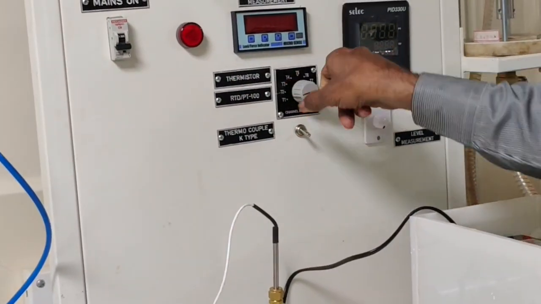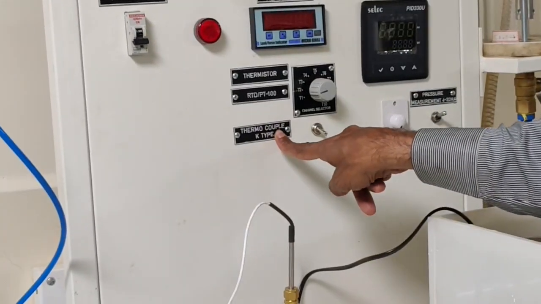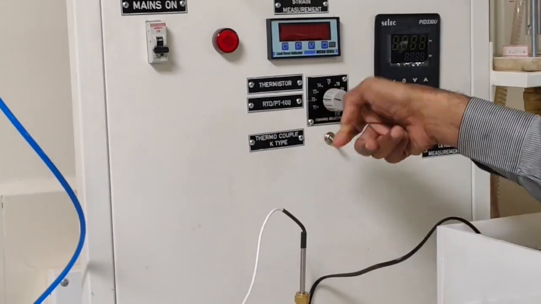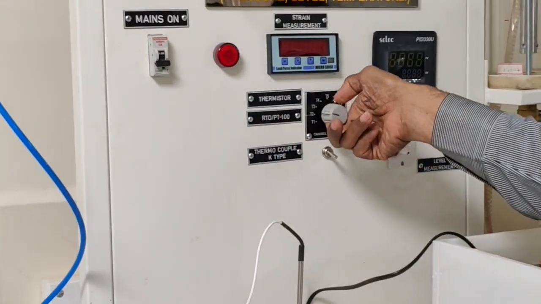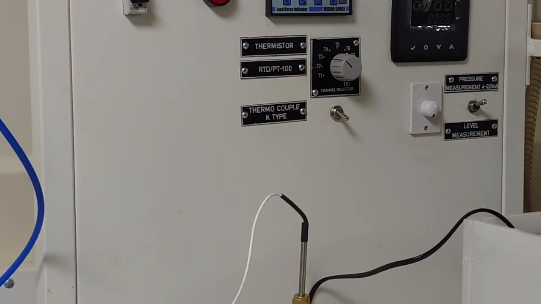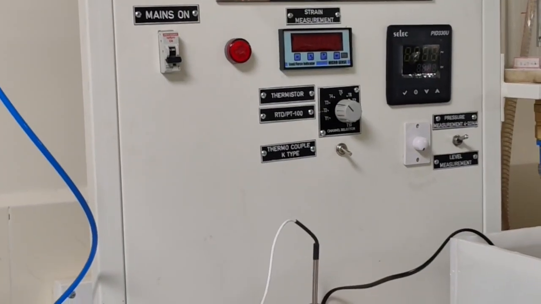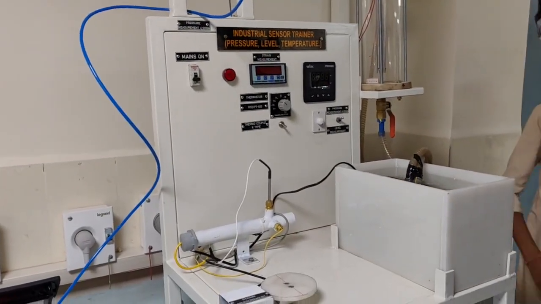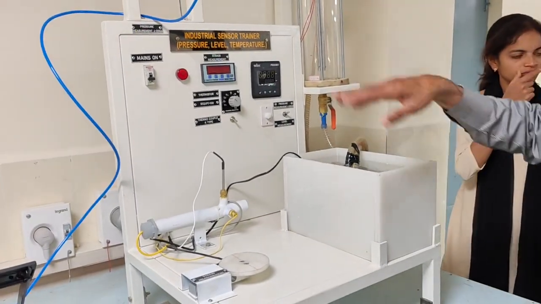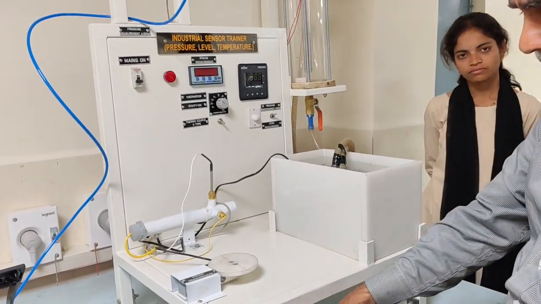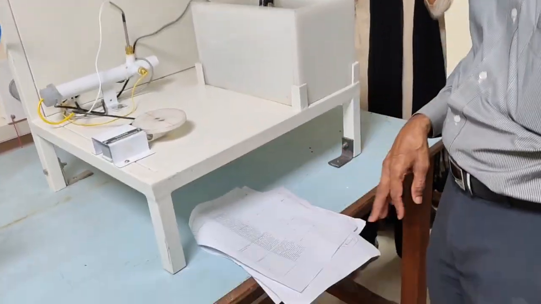Then you put the switch number 1, thermocouple, number 2, RTD PT100, number 3, thermistor. Only 3 are there, 3 we have. 4, 5, 6, 7 are not connected. You can go for some other PT100, so many thermocouples are there. But for your trainer kit, only 3 are in the syllabus.